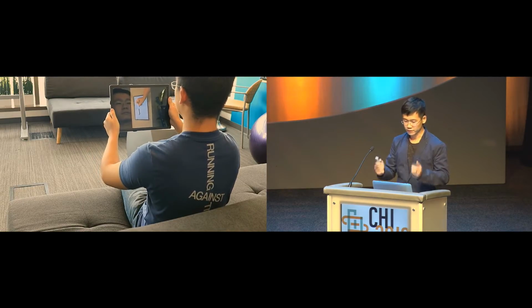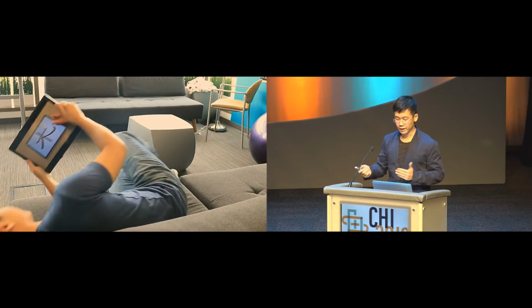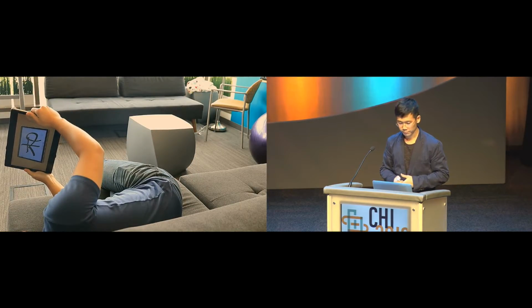So now I'm changing the grip so the screen rotates accordingly. And it avoids accidentally rotating the screen when I just lay down without changing my grip.